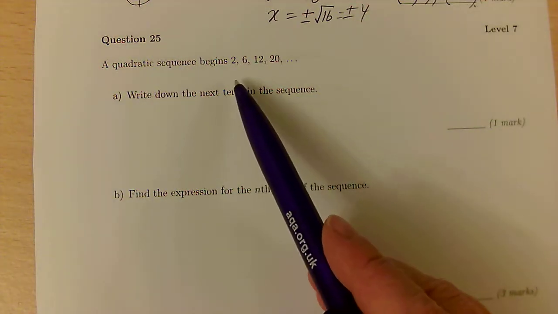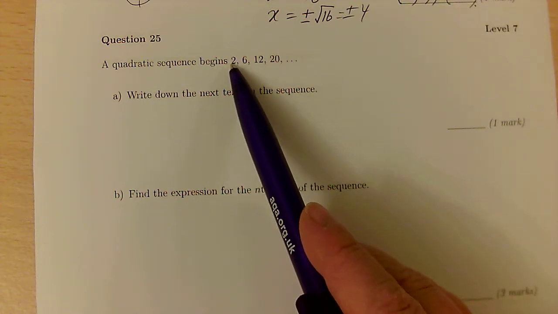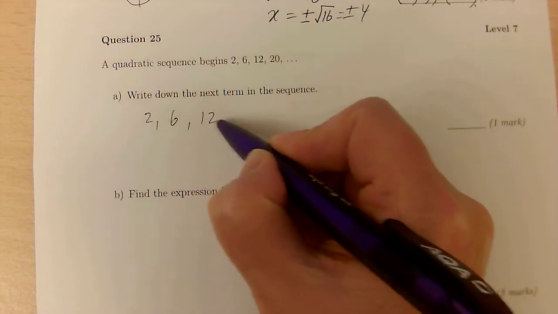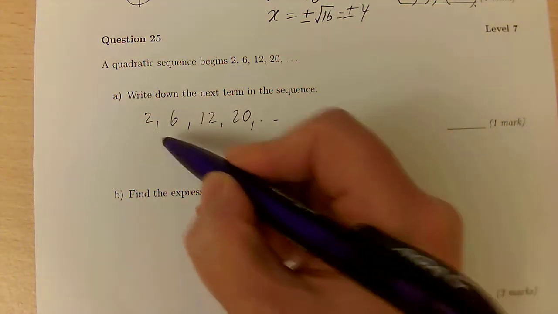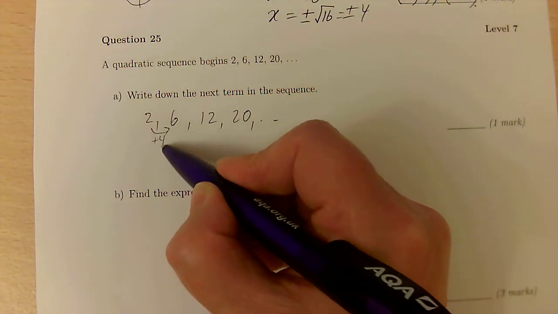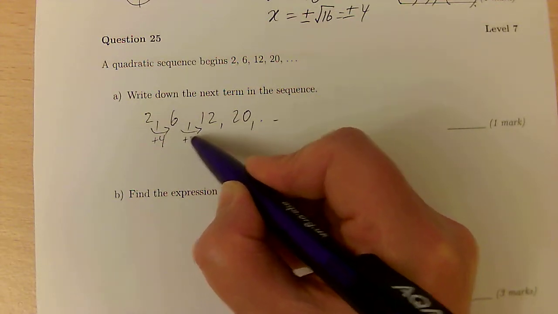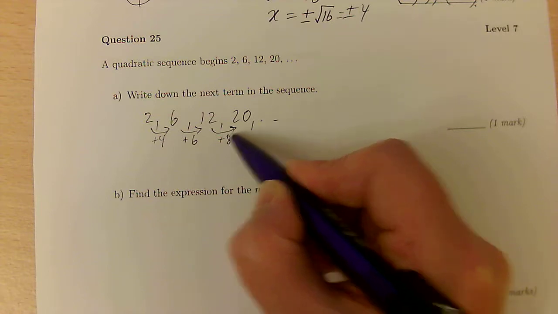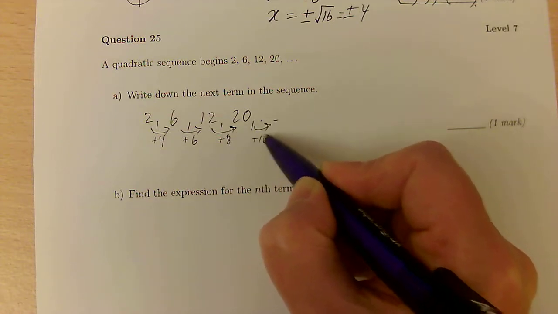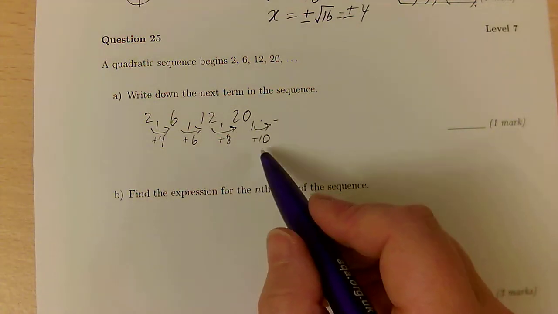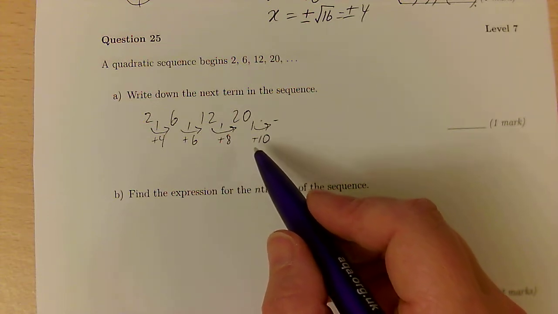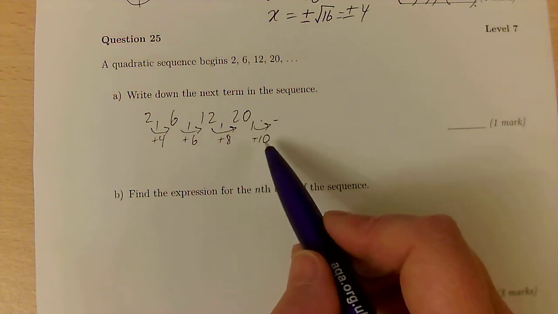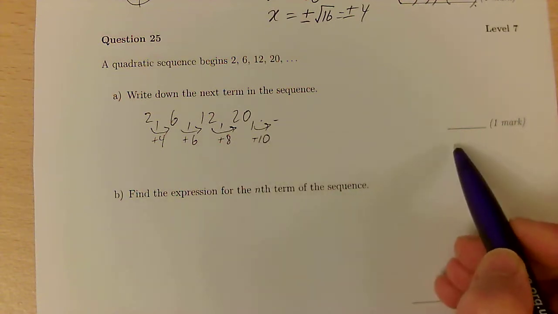So let's see. We have 2 to 6. Let's write it down. From 2 to 6 we have plus 4. From 6 to 12 we have plus 6. From 12 to 20 we have plus 8. So the next one will be plus 10. To be honest, everyone could do that, right? So whether you've learned quadratic sequence or not, there is a pattern here, and you could save this mark at least, right?